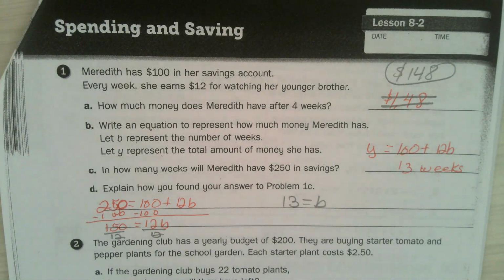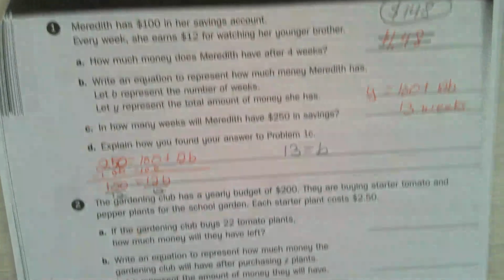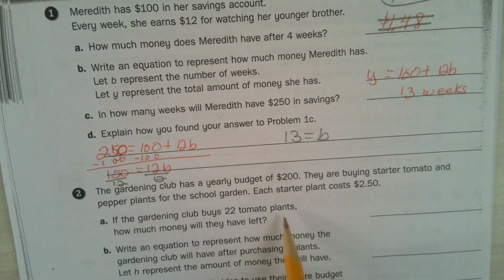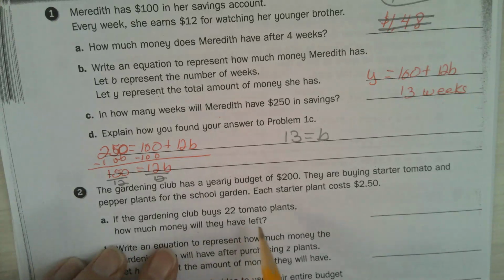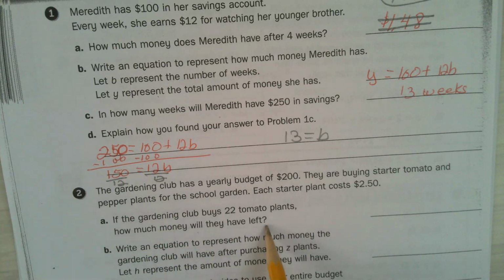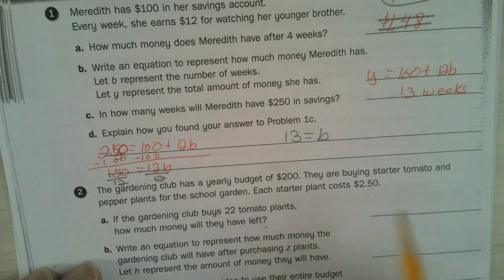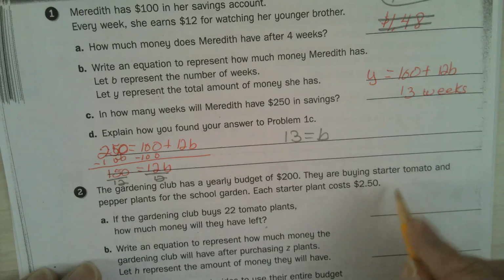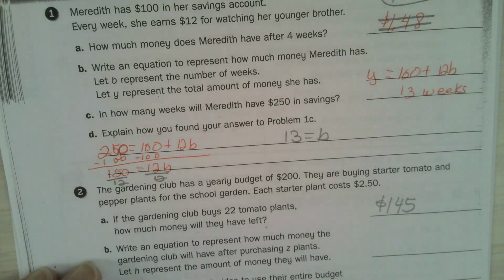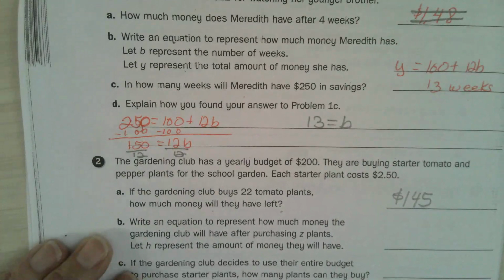Okay, number 2. If the garden club buys 22 tomato plants, how much money will they have left? Well, if you take 22 times 2, 22 tomato plants times $2.50, that will give you $55. So 200 minus 55, you have $145 left.